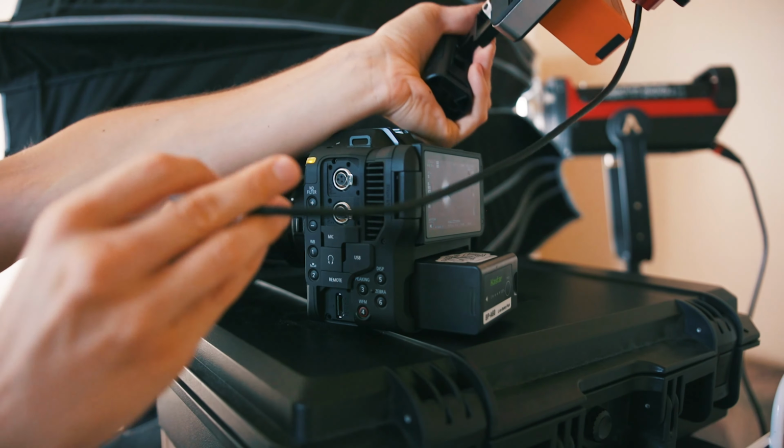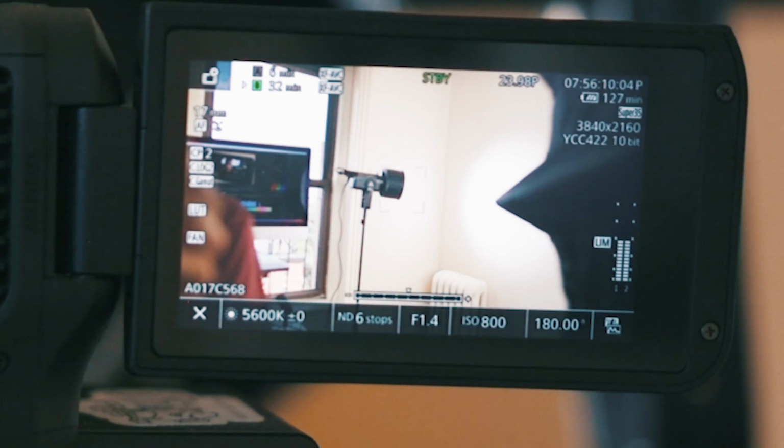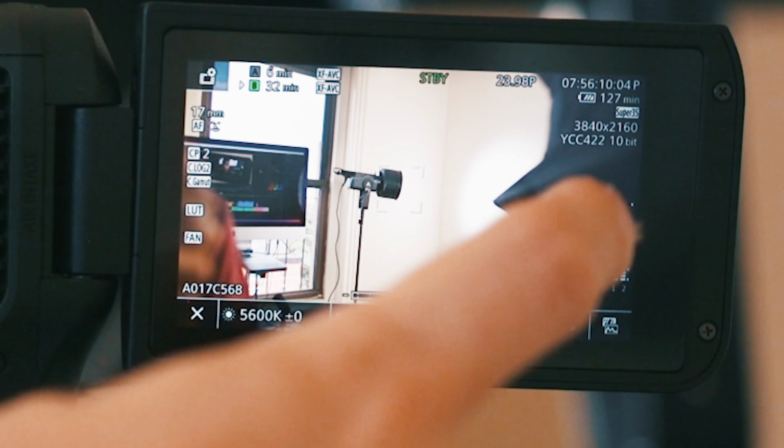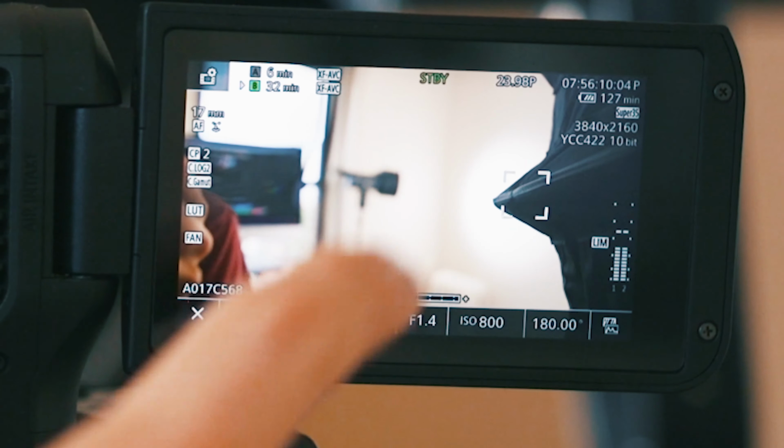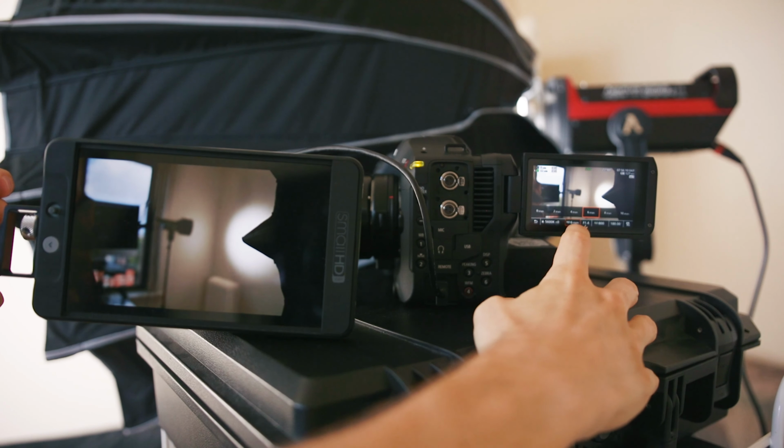The exposure tools. I don't use external monitors typically with the C70. Personally, I like controlling the focus with the LCD, and it's just easy to control everything with the LCD on the C70, so I'm using all of the built-in tools with the built-in LCD.